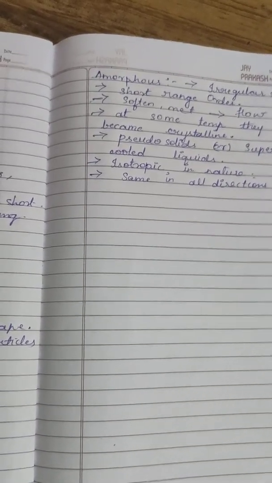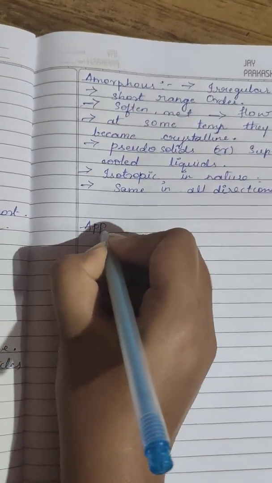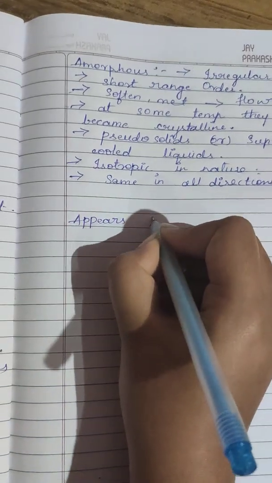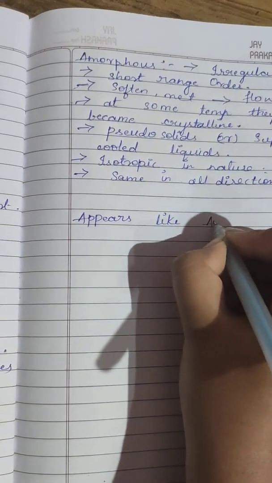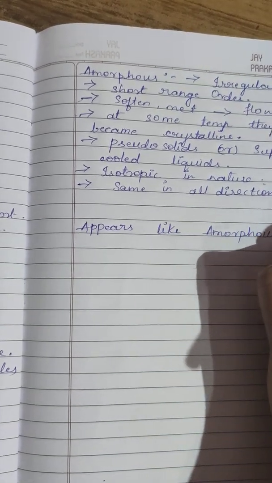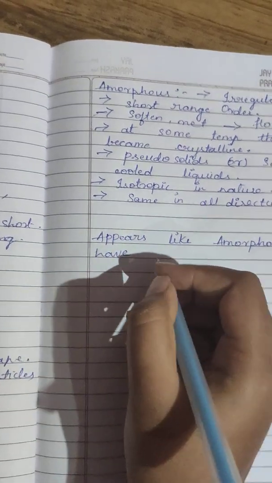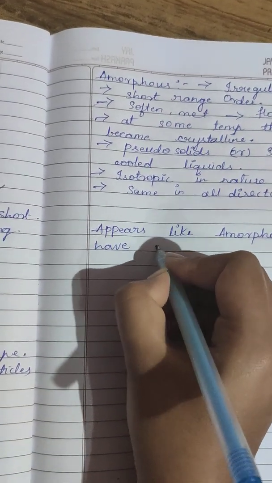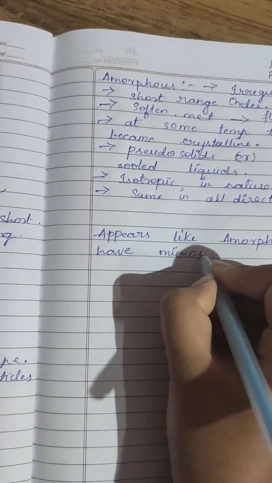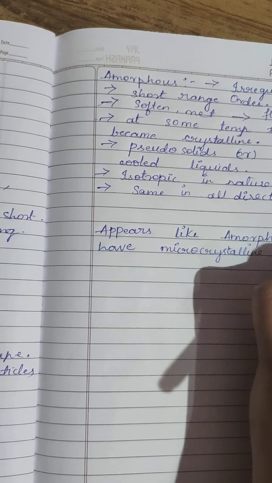Besides crystalline and amorphous solids, there are some solids which apparently appear like amorphous but have microcrystalline structures.